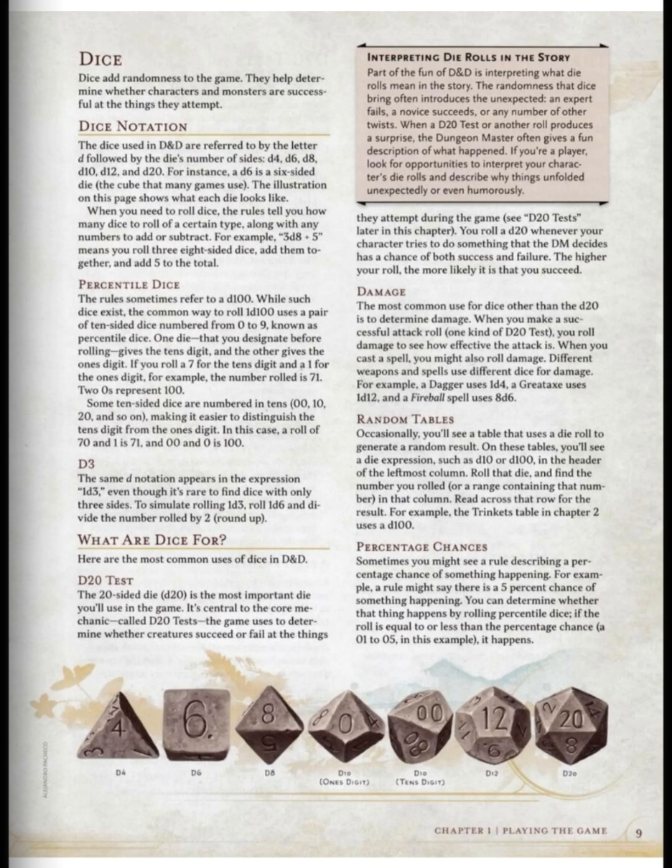One die that you designate before rolling gives the tens digit, and the other gives the ones digit. If you roll a 7 for the tens digit and a 1 for the ones digit, for example, the number rolled is 71. Two zeros represent 100.